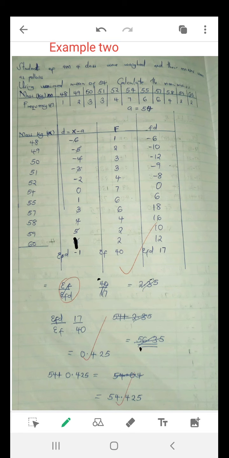So I have an FD column, where I multiply the deviation by the frequency: negative 6 multiplied by 1, negative 5 multiplied by 2, and so on up to the last one.